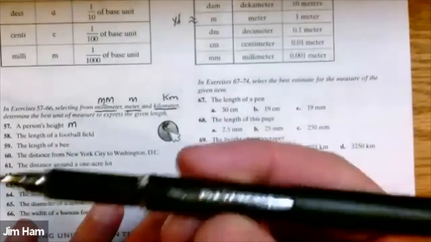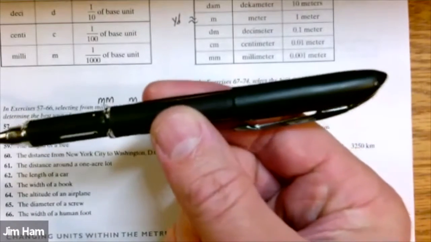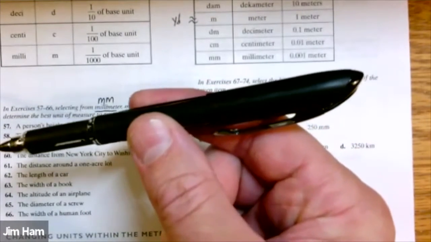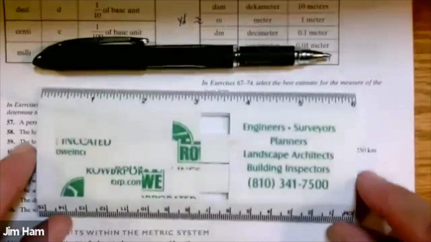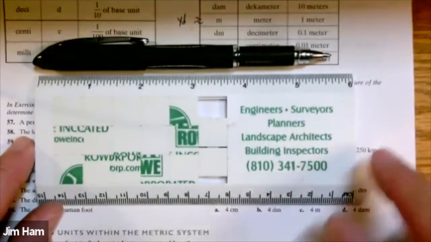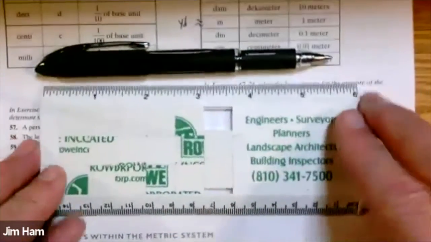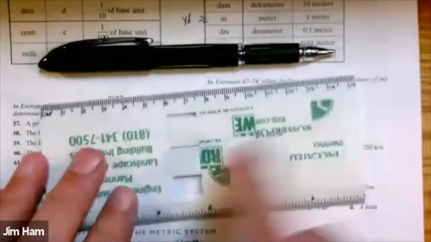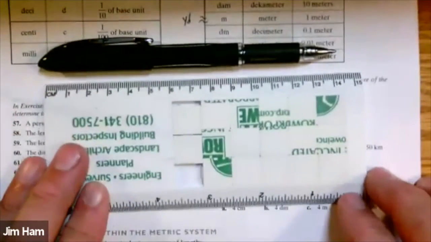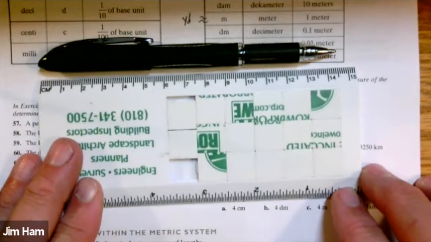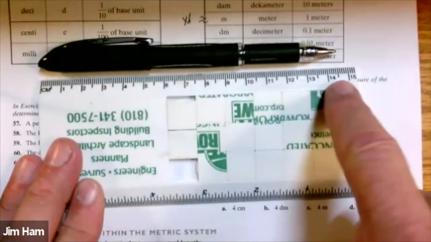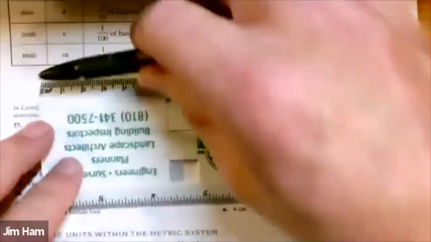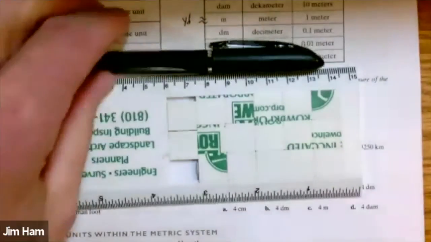The length of a pen. There's a pen. I think I might have a ruler here somewhere. So you have inches on this side, and most rulers come these days with both units. So about 5.5. And then these measurements here from 3 to 4, those are centimeters. So you can see here, because we're measuring it, this would be about 14 centimeters here. Depends on how you measure, 13.5 maybe.